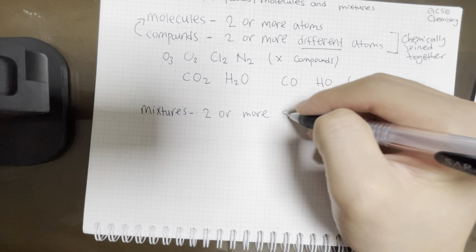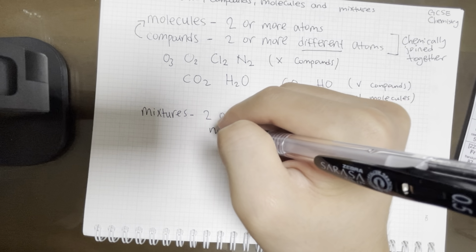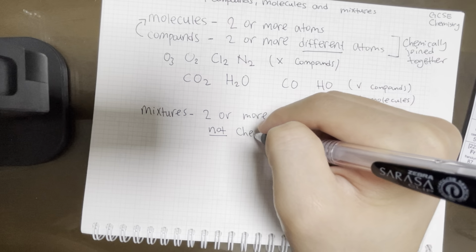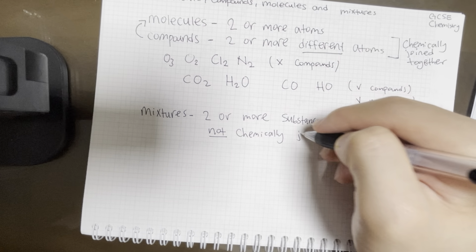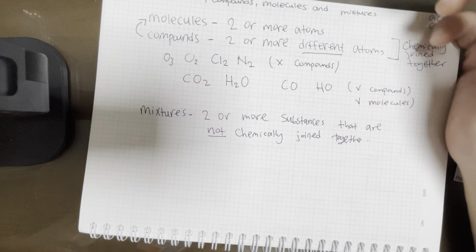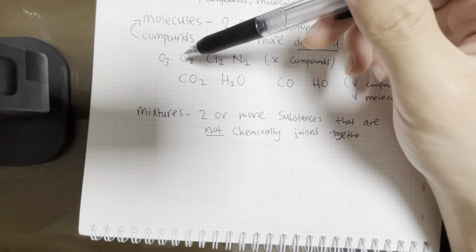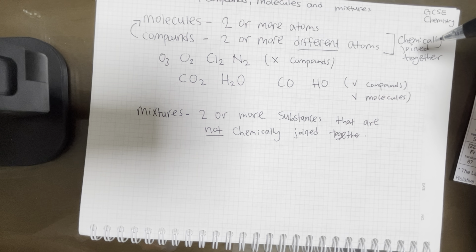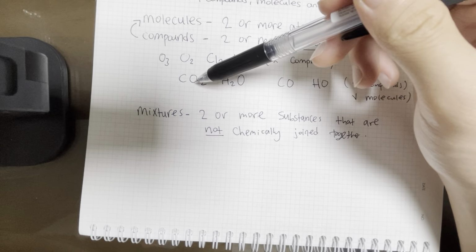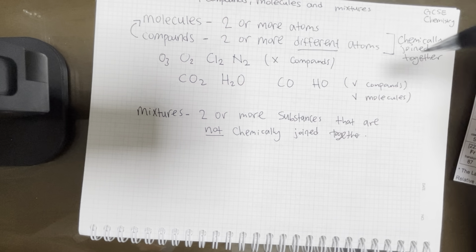And the key thing is they are not chemically joined together. So in molecules and compounds, these elements, oxygen and chlorine, 2 oxygen atoms are chemically joined together. 2 nitrogen atoms are chemically joined together. 3 oxygen atoms are chemically joined together. In these compounds, one carbon and 2 oxygen atoms are chemically joined together, and so on and so forth.